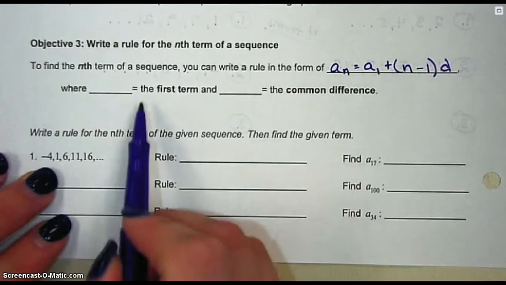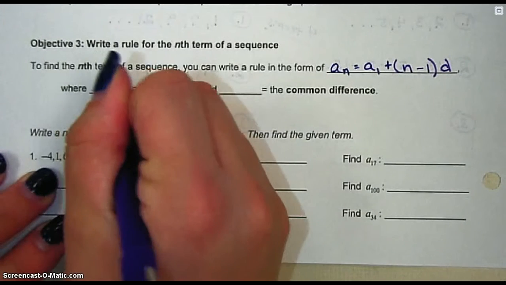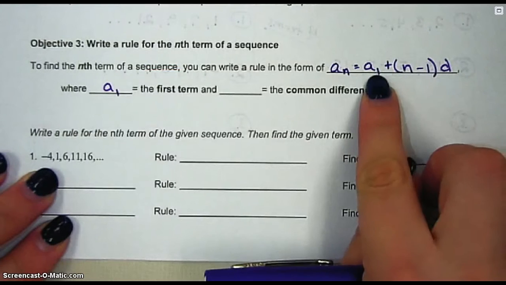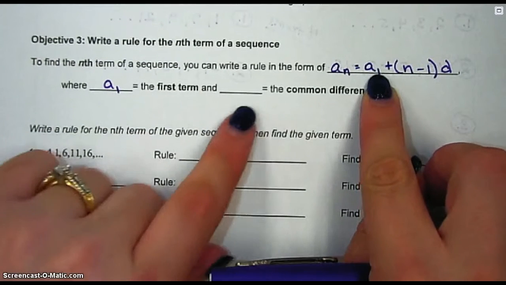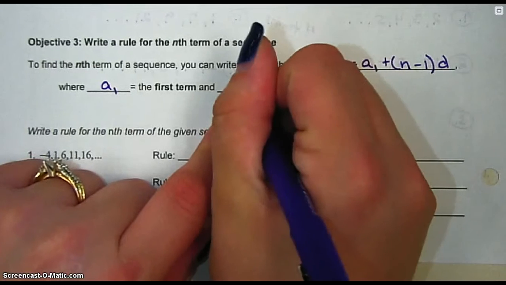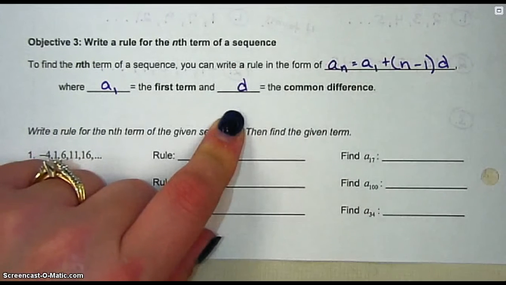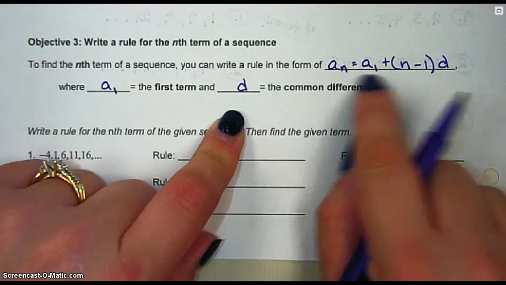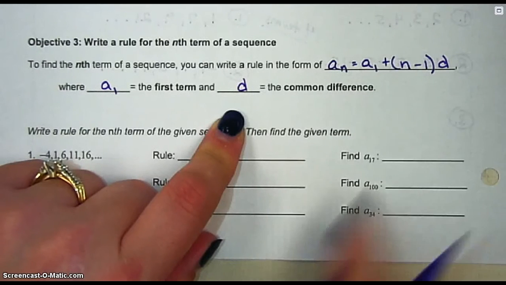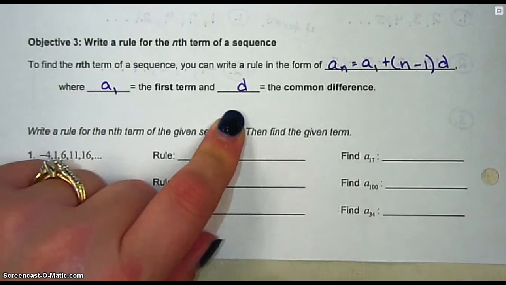So, a sub 1 is the first term, which makes sense. It has a little 1, first term. The d is the common difference. This n is the number of the term. These two n's go together. It's kind of like that's x and that's y.